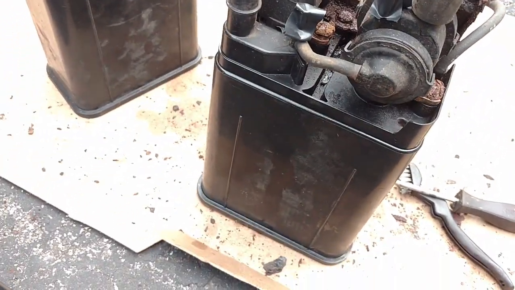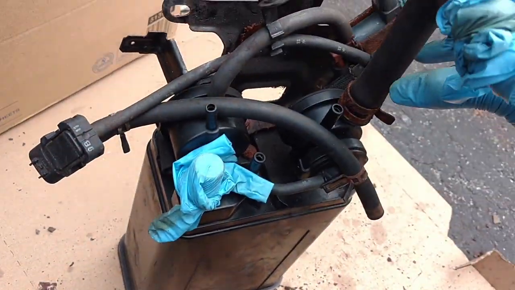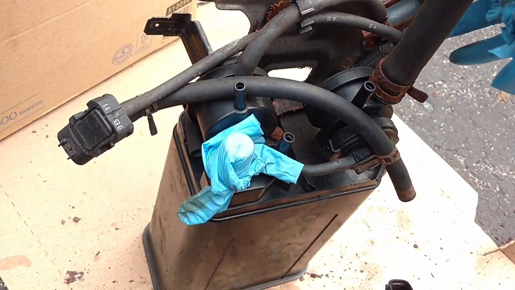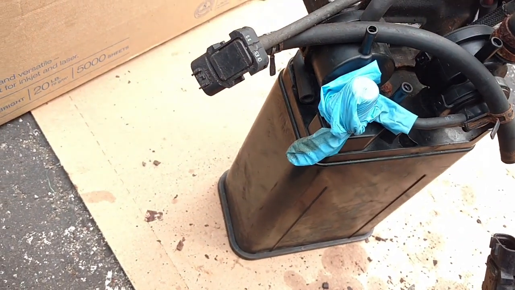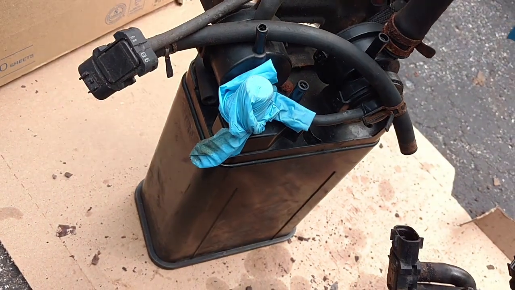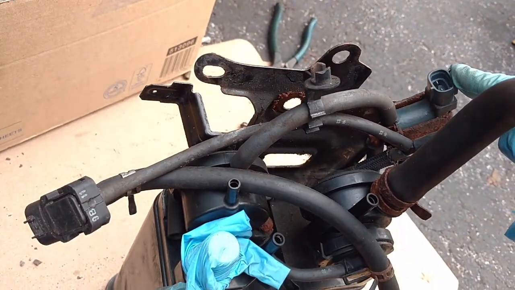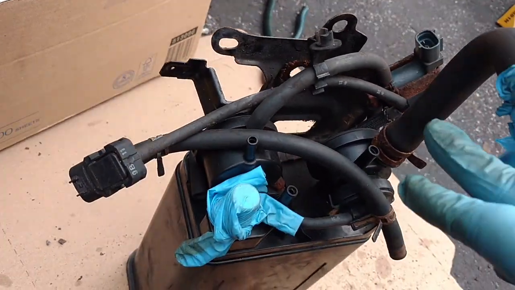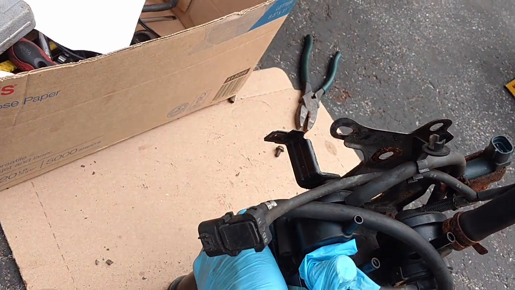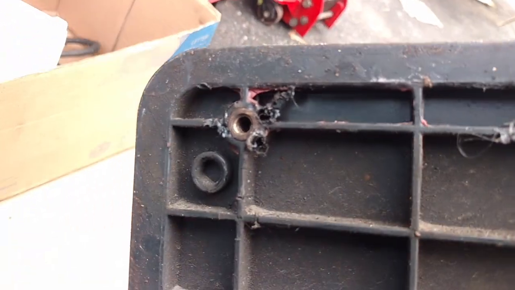And this one, the one that I removed from this car, when I tested this VCV valve, it was okay, and it looks like the problem was leaking somewhere behind this.